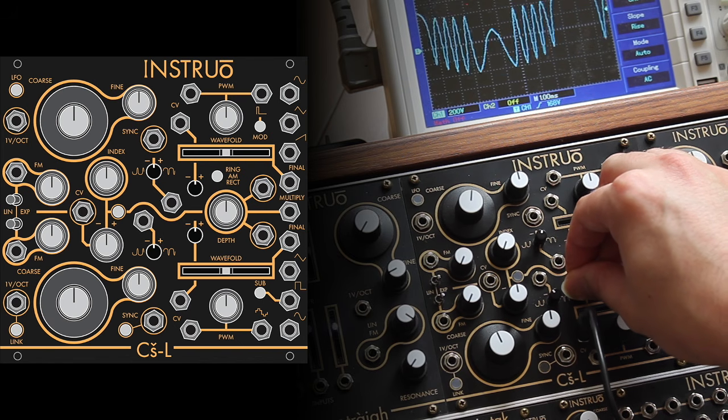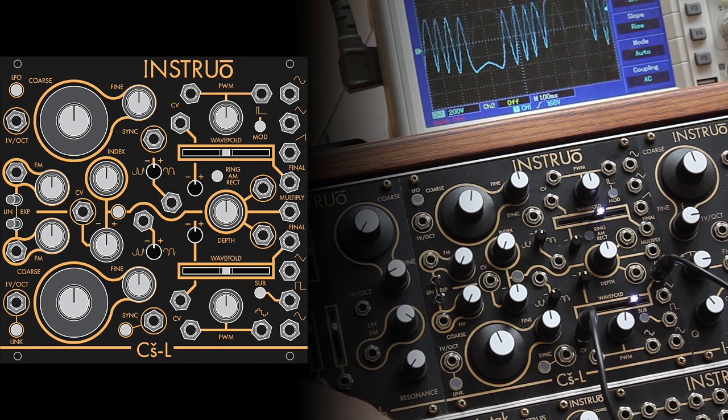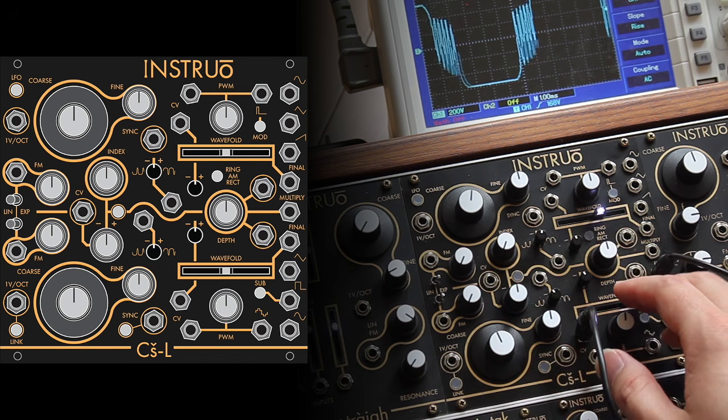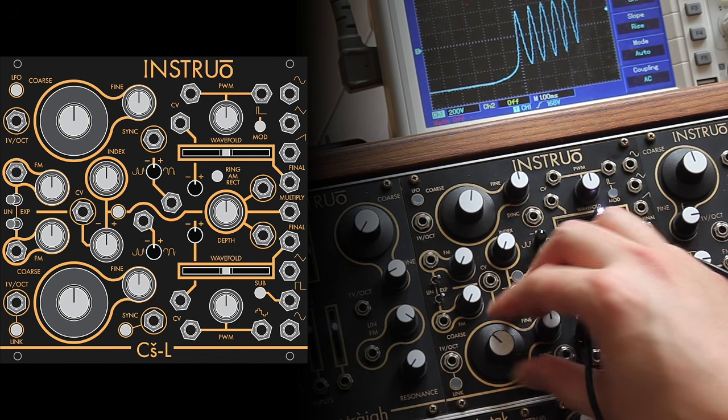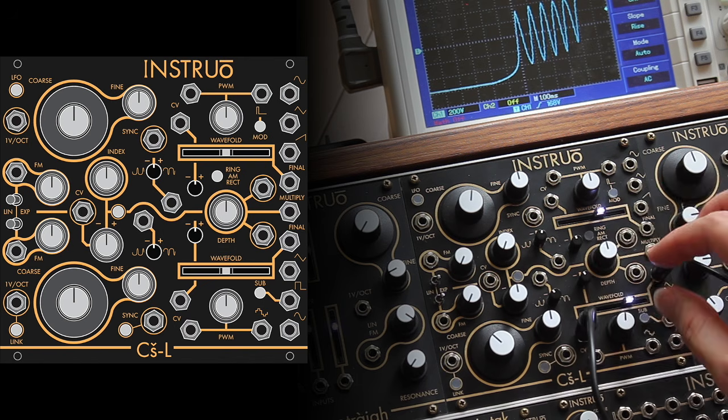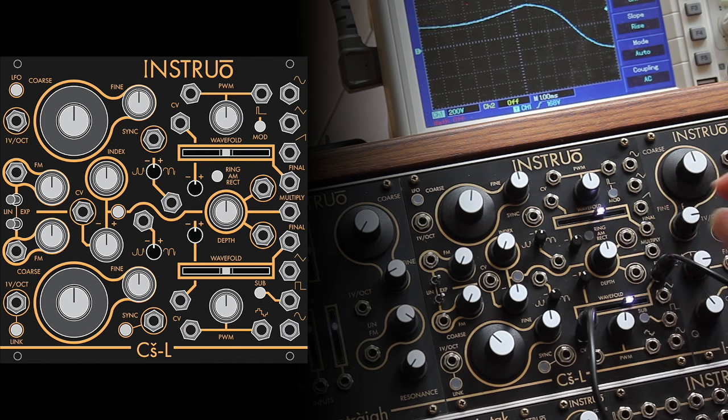The attenuator, you can very quickly scale and invert envelopes or any CV to control the wavefold depth.